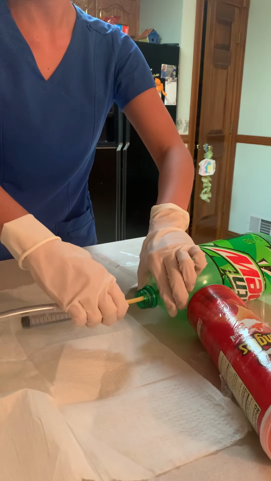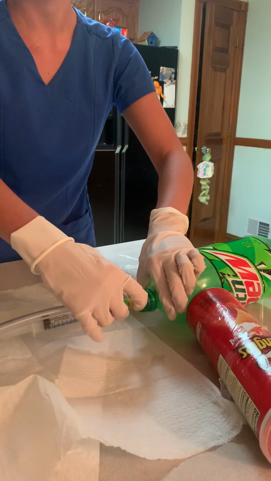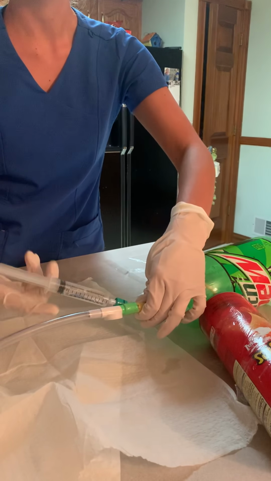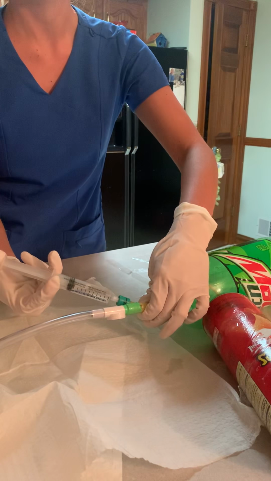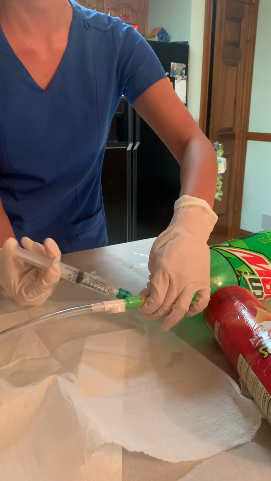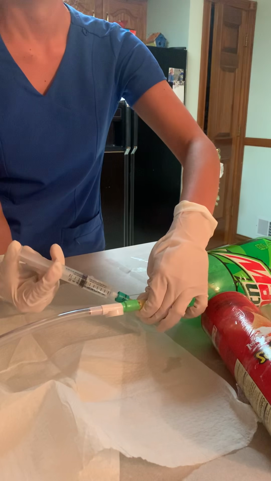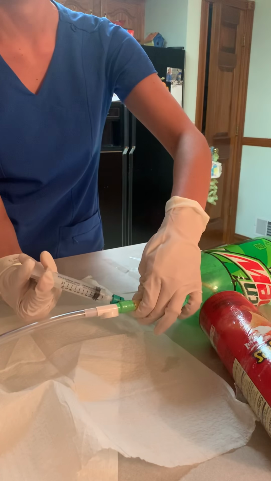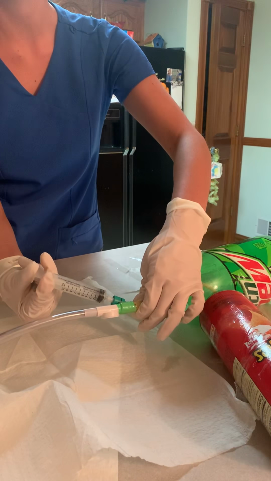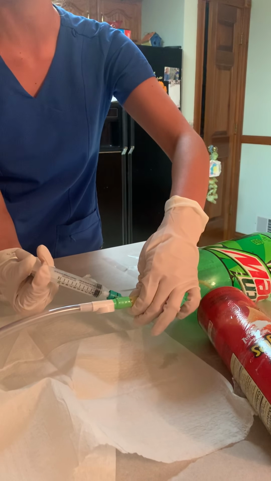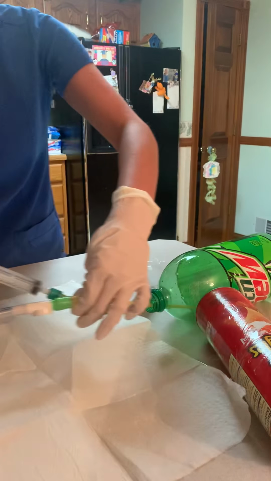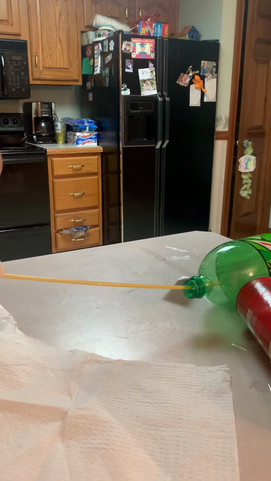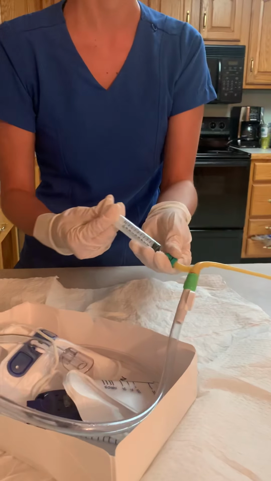And we're going to go all the way up to the bifurcation. And once we're there, we're going to stabilize that. And then we're going to inflate our balloon all the way. Okay, and then once we do that, we're going to pull all in one motion to the foot of the bed until our balloon catches. And then we can remove our syringe.